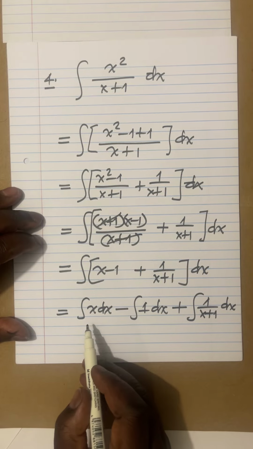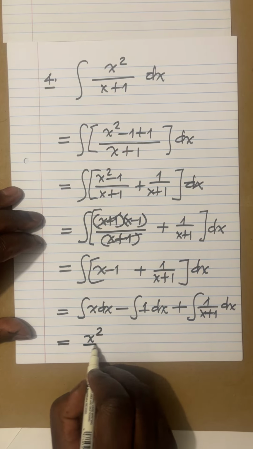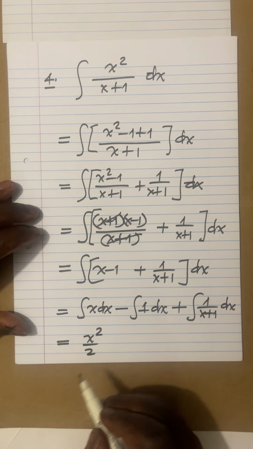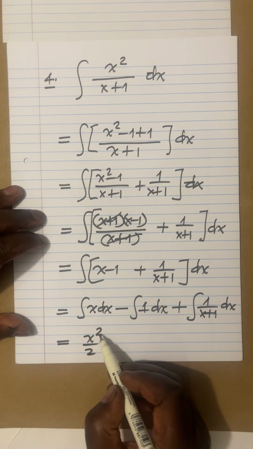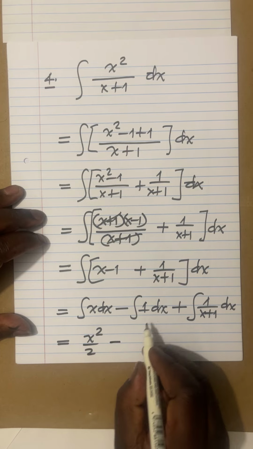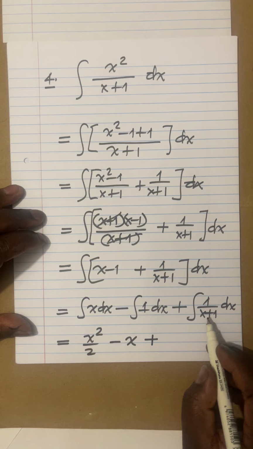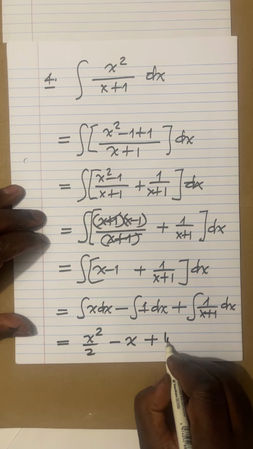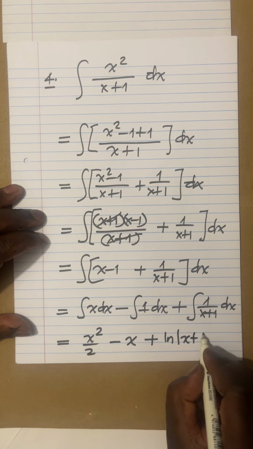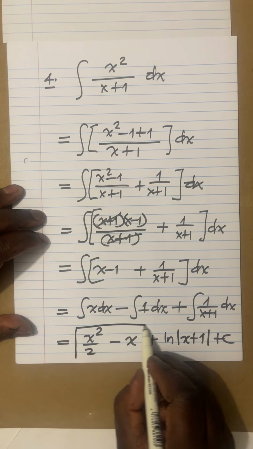Now, what is the integral of x? Well, the integral of x is x squared over 2. Remember, you add 1 and then divide by the answer you get. So the power is 1 here. 1 plus 1 is 2, power 2 over 2. Minus the integral of 1, which is x. And then I must show you that the integral of 1 over x plus 1 is actually the natural log of x plus 1, and then plus c. I'm going to show you just now. This would be our final solution.